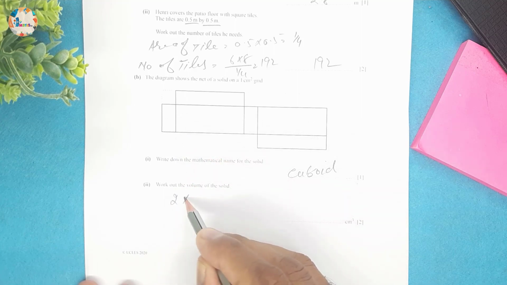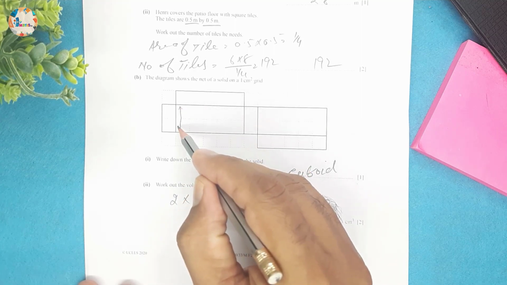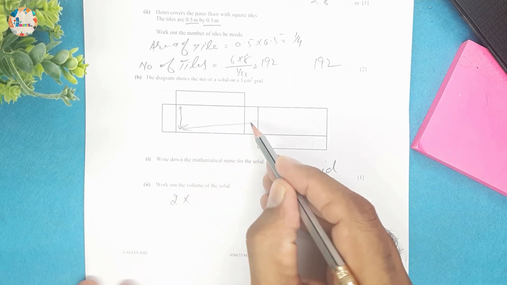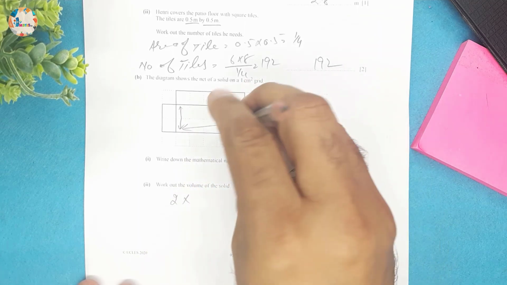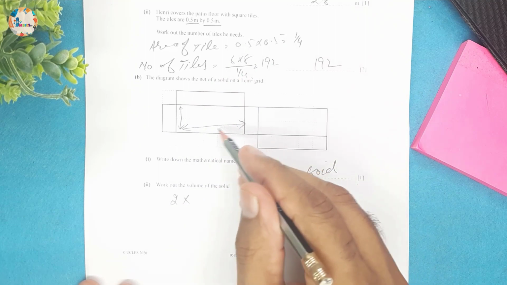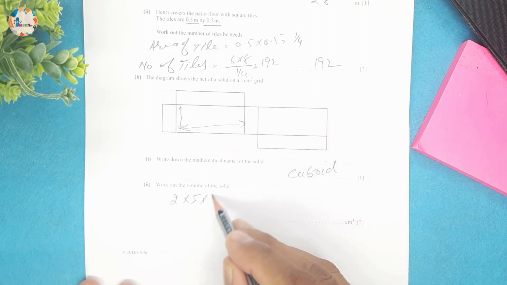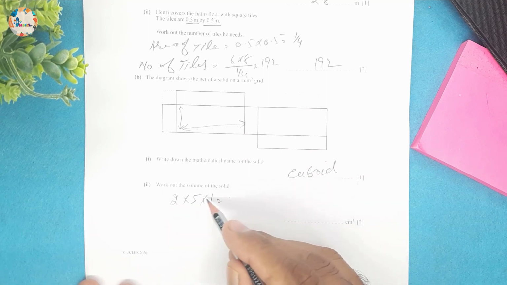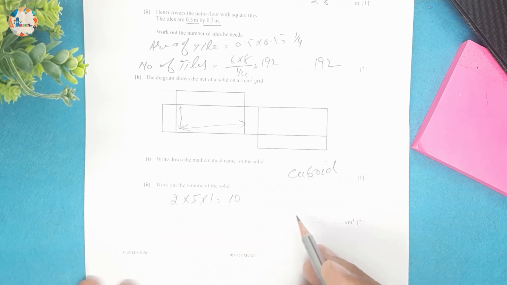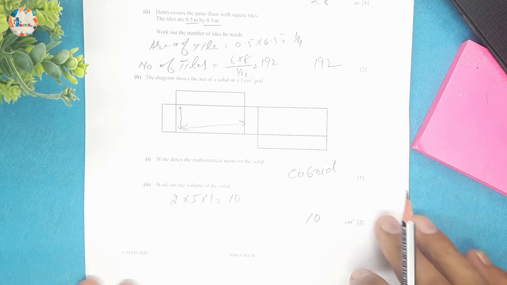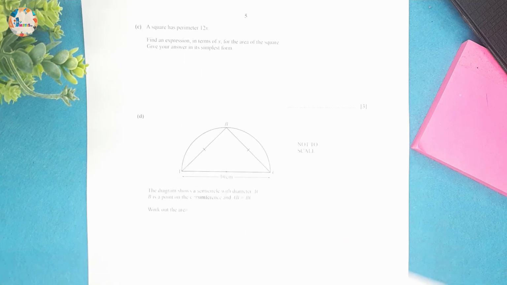So 2 multiplied, this is basically 2 units, and this length will be how much? This side will be 1, 2, 3, 4, 5 units, and the height will be 1 unit. So 2 into 5 will be 10, 10 into 1 will be 10. So this will be 10 centimeter cube, which is already written over here. So this will be the answer.